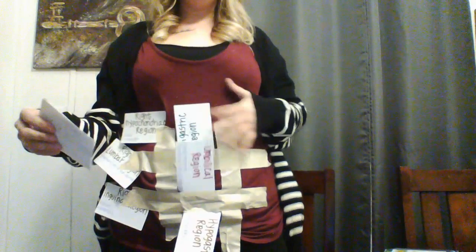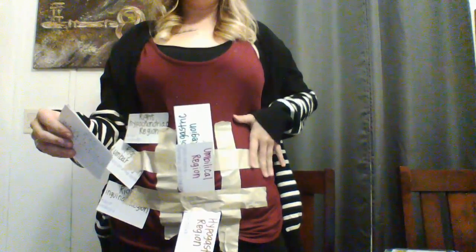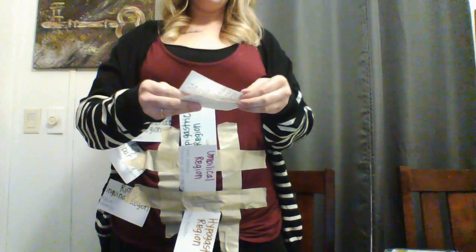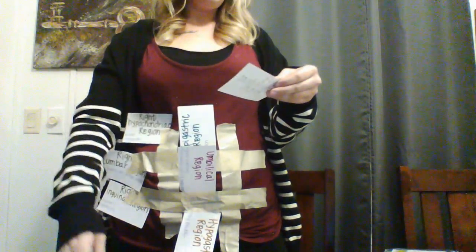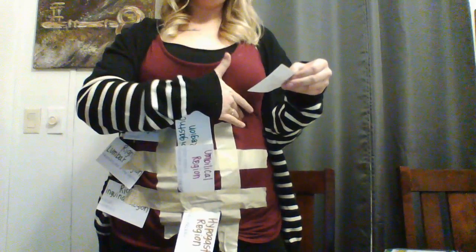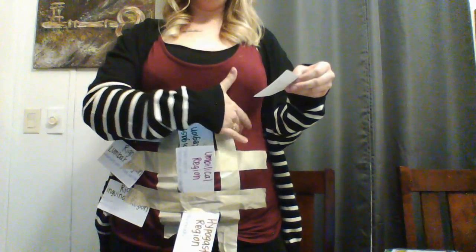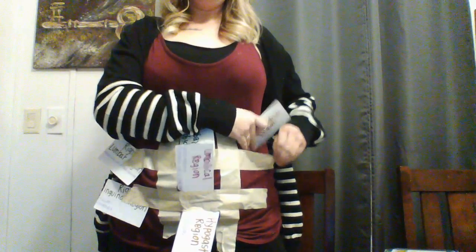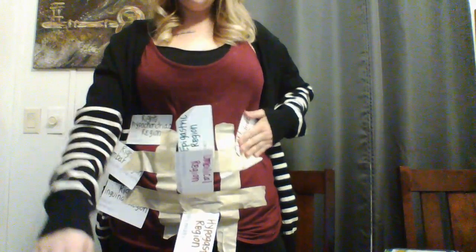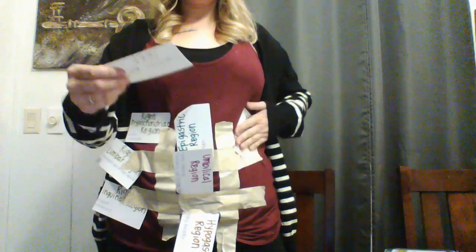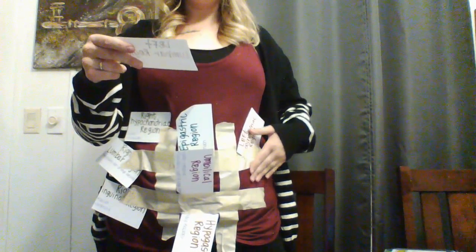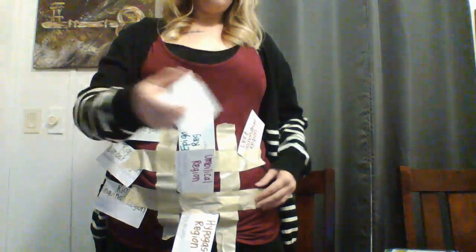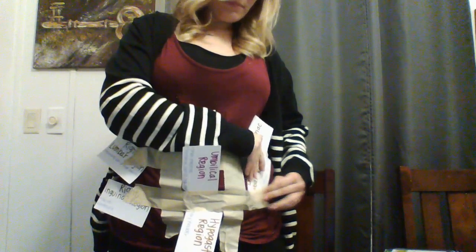So we're going to move over to the left side. This is below your left breast. Again, we have your left hypochondriac region. This is where your diaphragm and your spleen are located, right here in this quadrant. Right below that region right here is your left lumbar region, which is your descending colon of your large intestine.